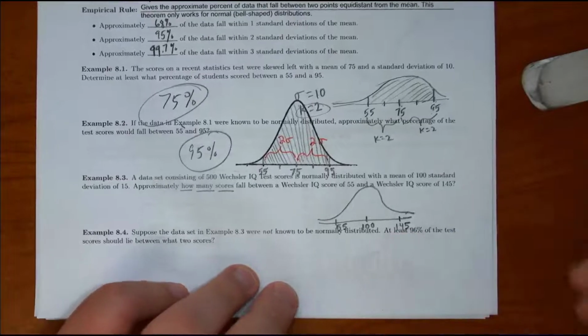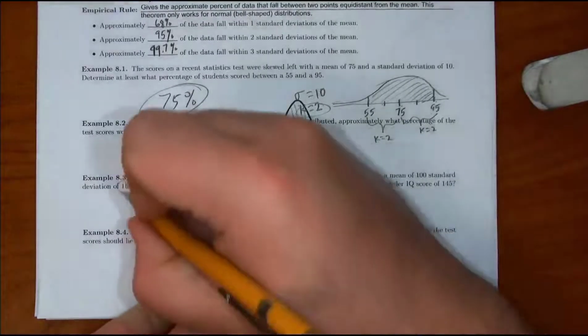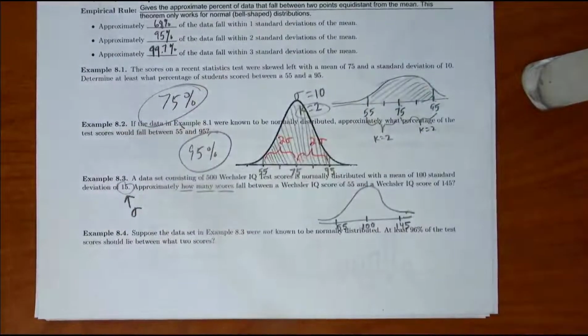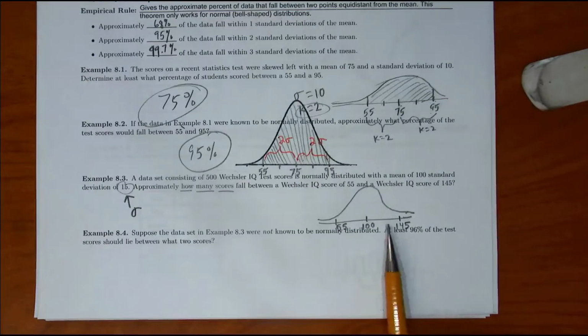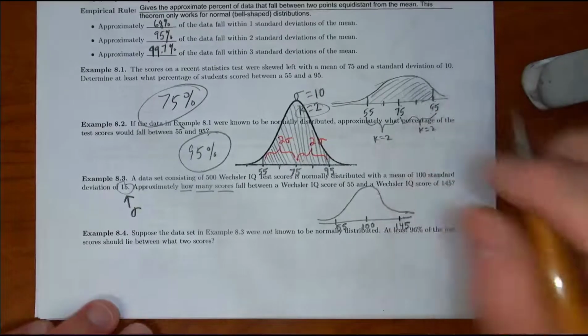Well, let's see. If sigma, the standard deviation, is 15, basically you're asking yourself, how many times do I have to add 15 to go from 100 to 145 or to go from 55 to 100? And I think the answer is going to be 3 of them, right?